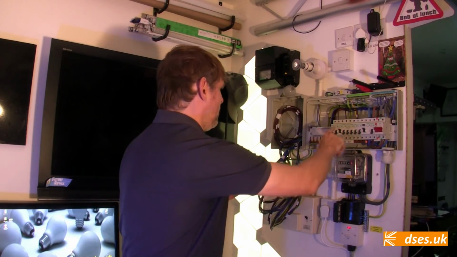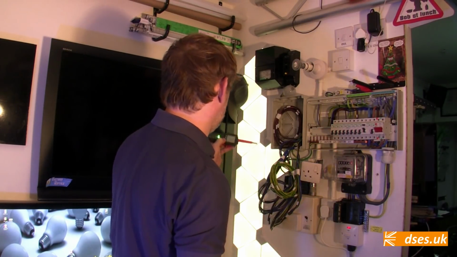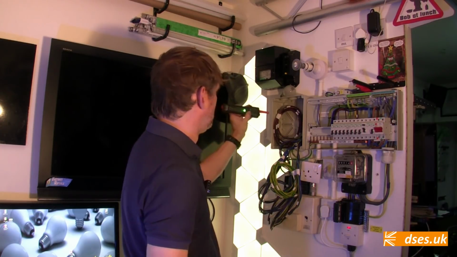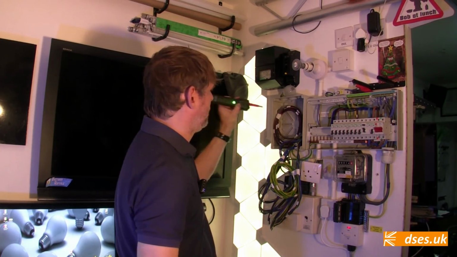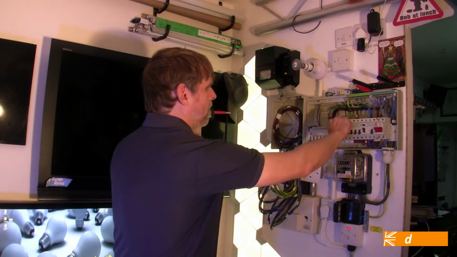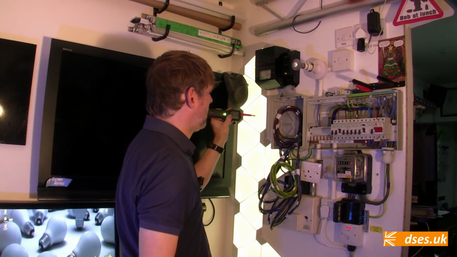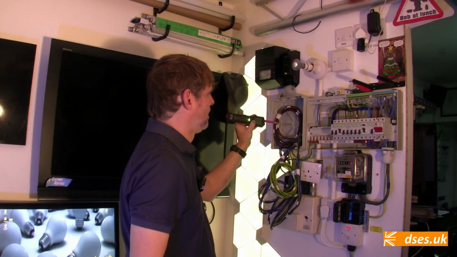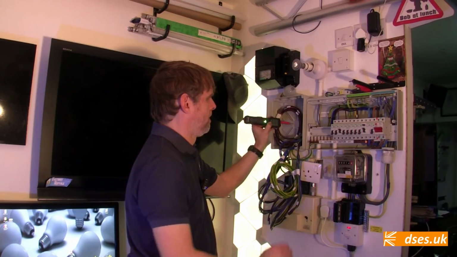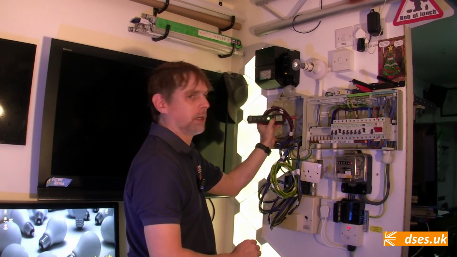So if we turn our circuit off and switch on the EF function here, you can see we've got nothing. But if I turn the circuit on, then as I get closer to it, the tone gets more rapid until I'm right on top of the sucker.